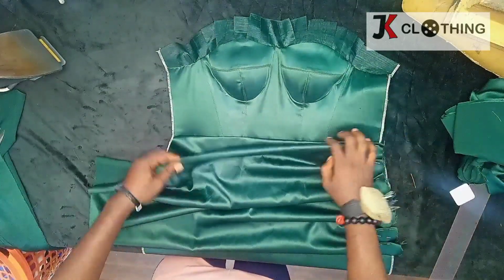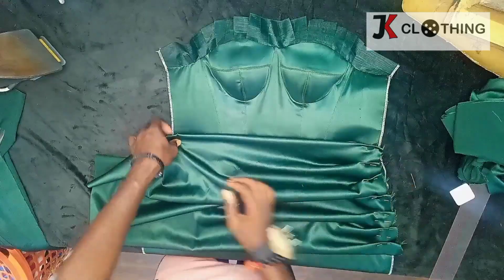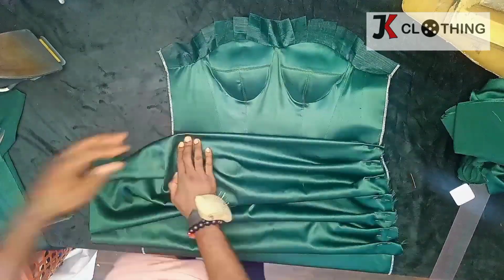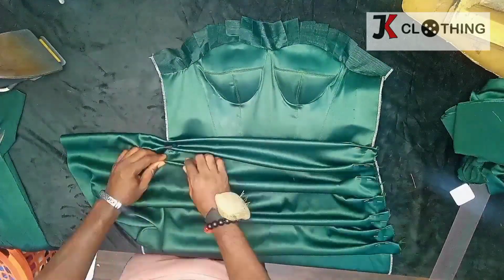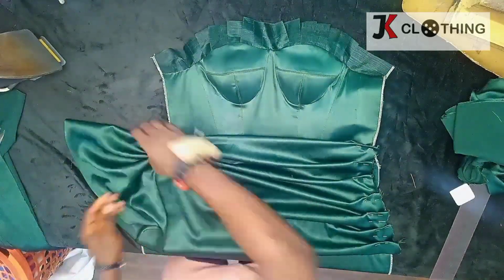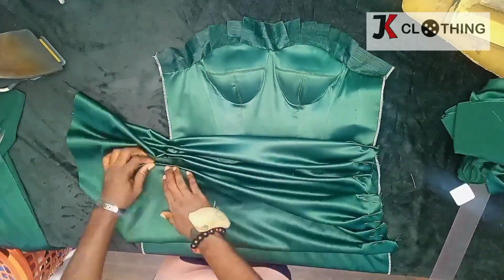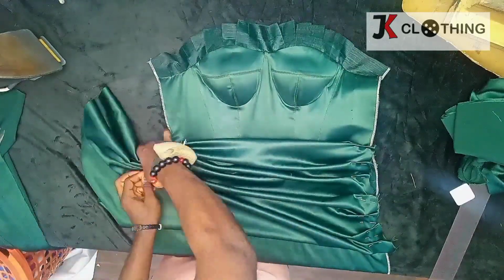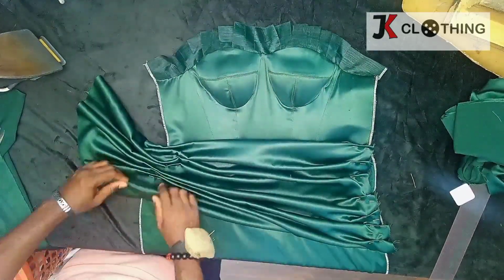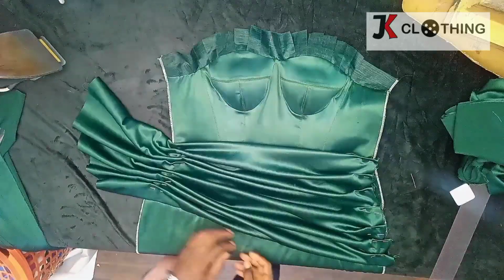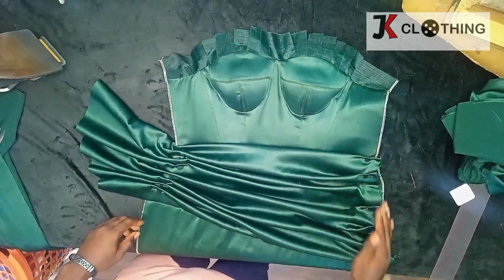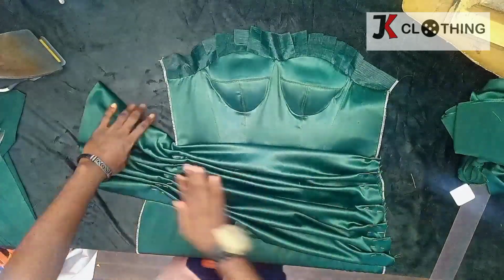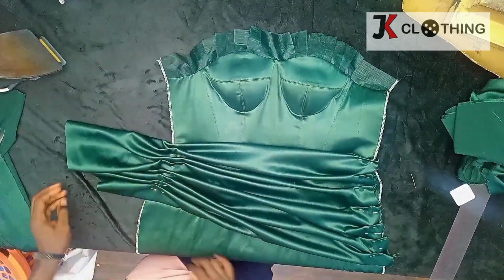Because of the draping, I want to pull this a bit so that it stretches out. This is what we have. I'll go ahead and stitch this to secure the ends and do the same for the other side.